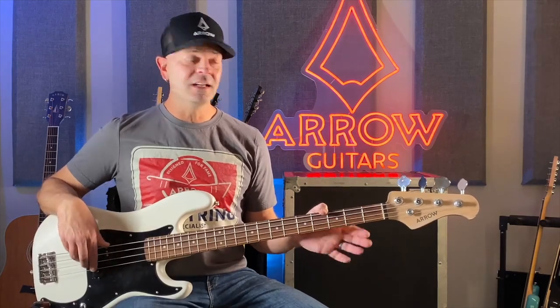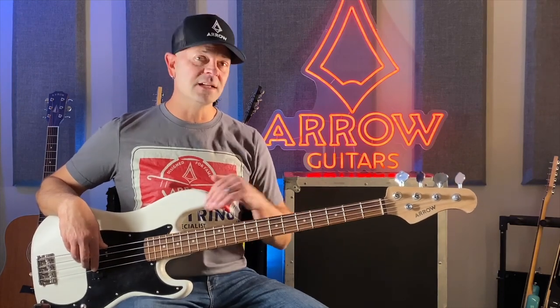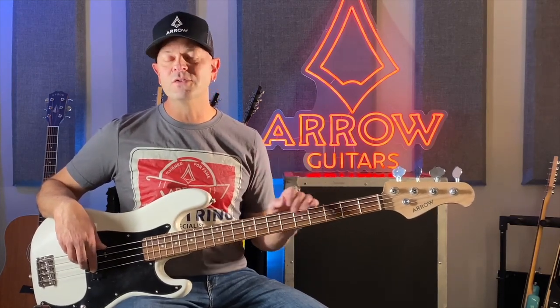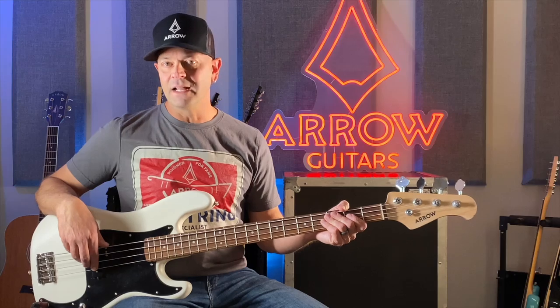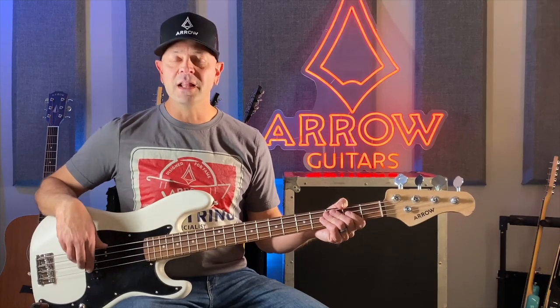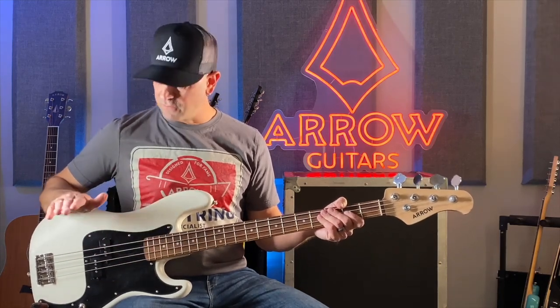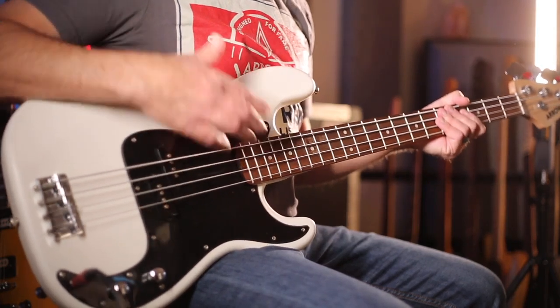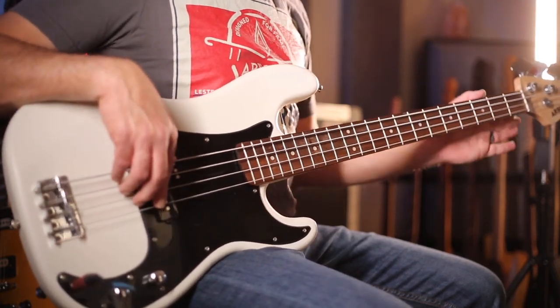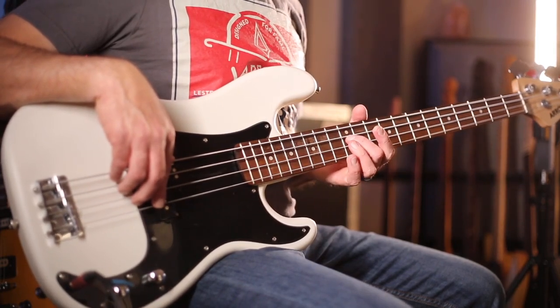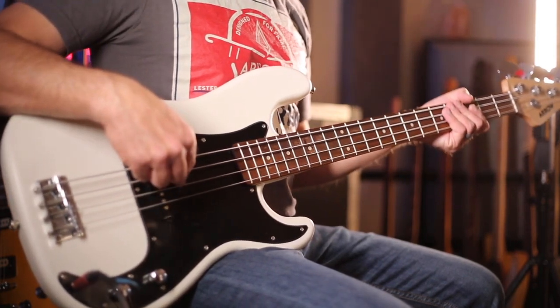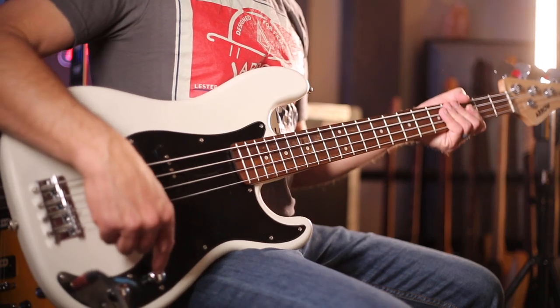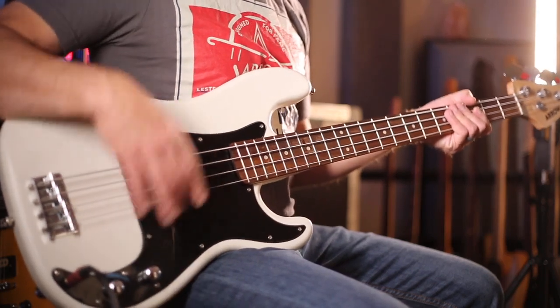This instrument is the Session from Arrow, and this design has been used on records and live shows for decades and decades and decades. This is a very traditional design, very straight ahead and very straightforward and useful. This particular instrument has a poplar body. It has a Canadian maple neck, rosewood fingerboard, split humbucking pickups with a volume and tone control for the pickups.